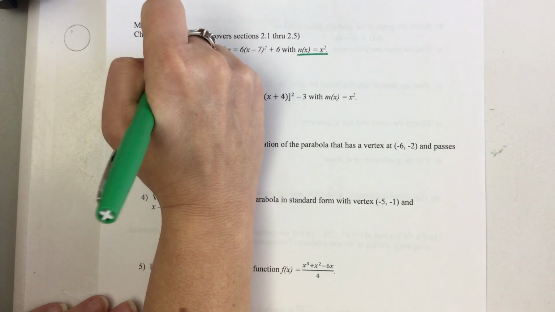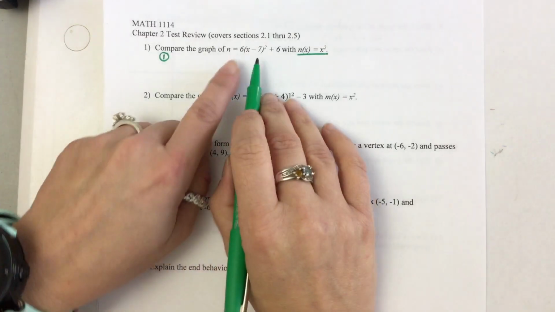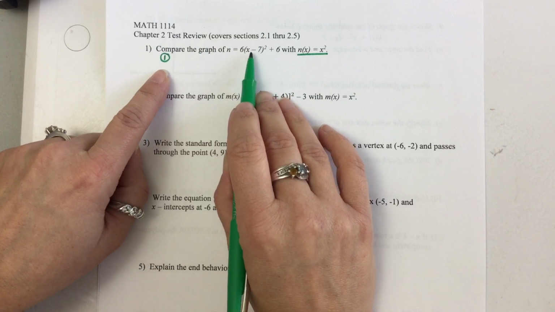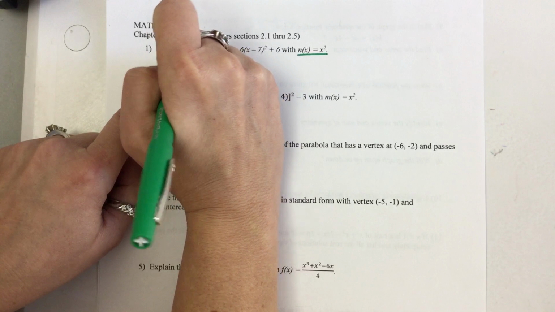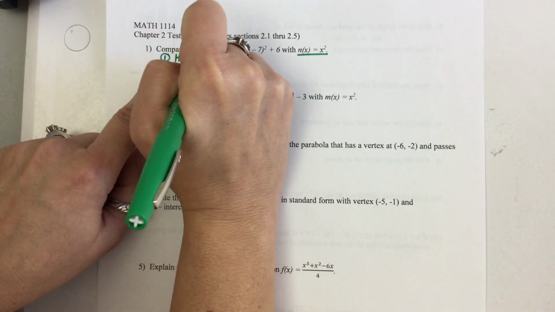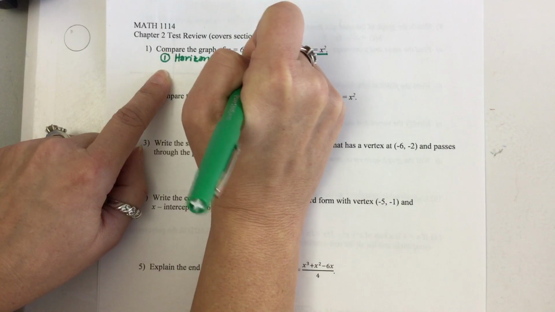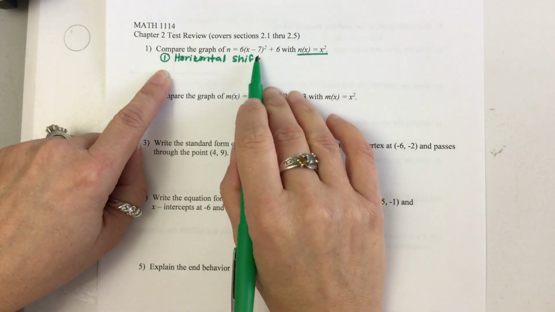Step 1, it follows the order of operations. So you always look for any changes within the parentheses first. In parentheses, I am adding or subtracting. In this case, I'm subtracting. But again, anytime you're adding or subtracting in parentheses, it's a horizontal. You can call it a shift. You can call it a slide. You can call it a translation. Okay, they all mean the same thing. So I have a horizontal shift.